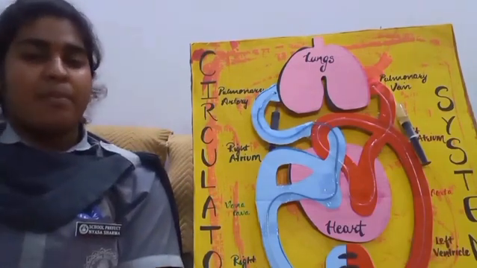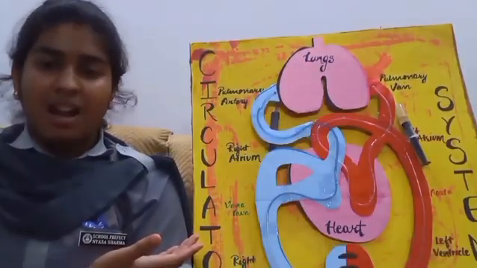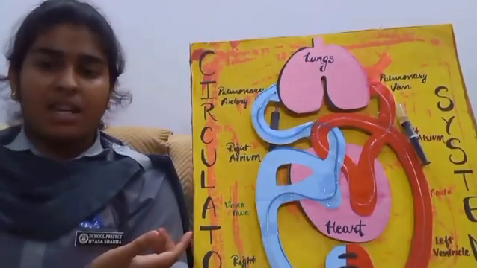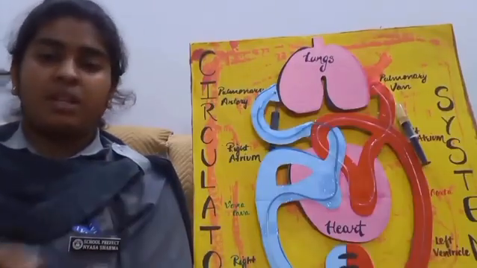This is my cardiac pump model. I constructed it using colored paper to represent the arteries and ventricles, cardboard for the pericardium, pipes as blood vessels, syringes, and colored water to simulate blood.